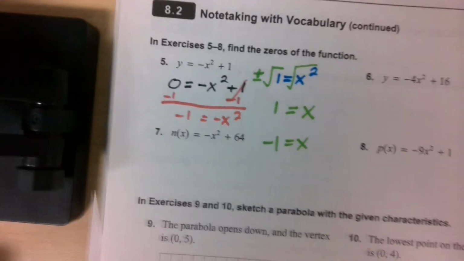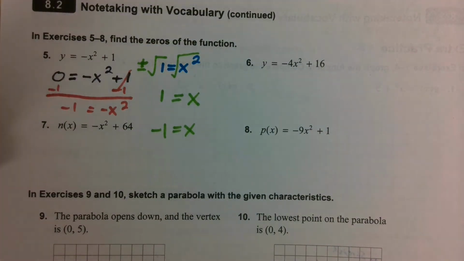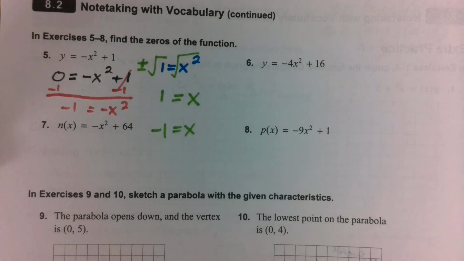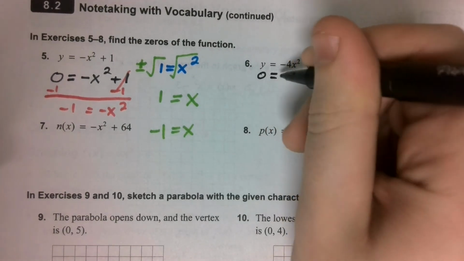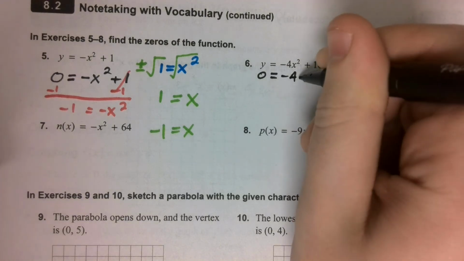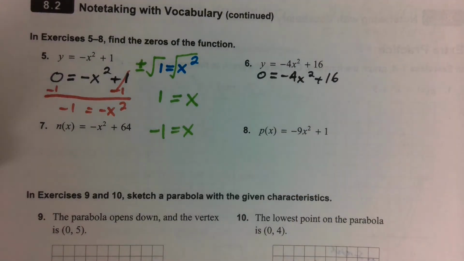Let's do just one more together. Let's do number 6 together, and then I'll leave you to do the rest, or the 2 others by yourself and check your answers. To find the zeros, we set y equal to 0. So 0 equals negative 4x squared plus 16. Let's start getting x by itself.